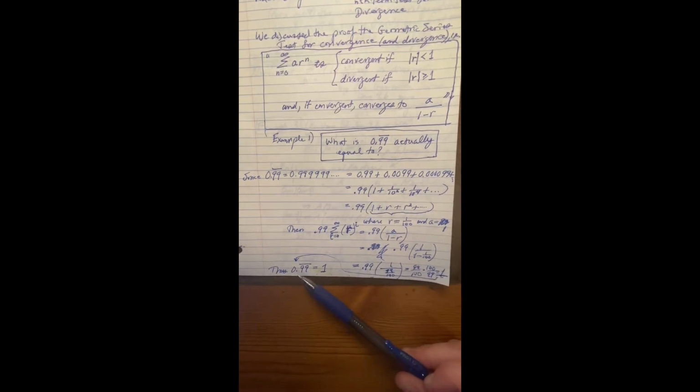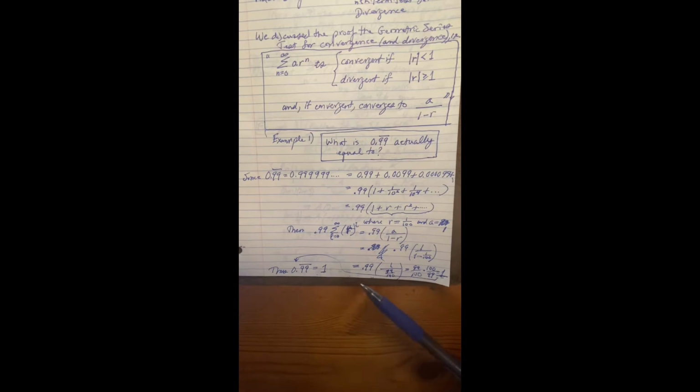So therefore, if you see 0.99999, an infinite number of nines, that is the same thing as the number 1.